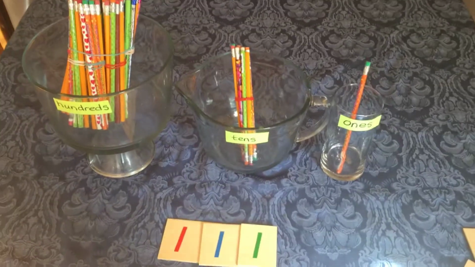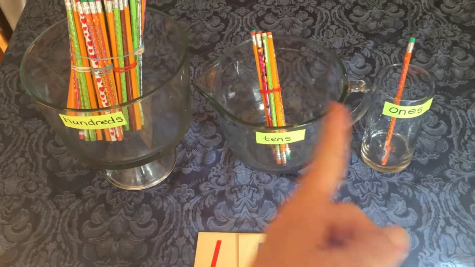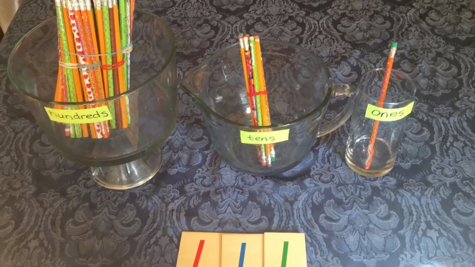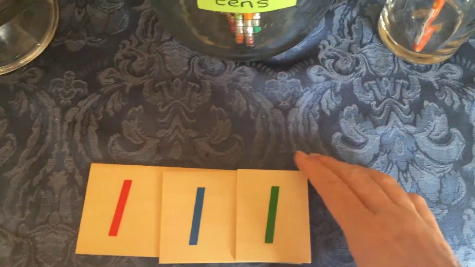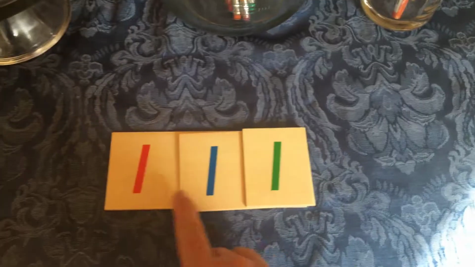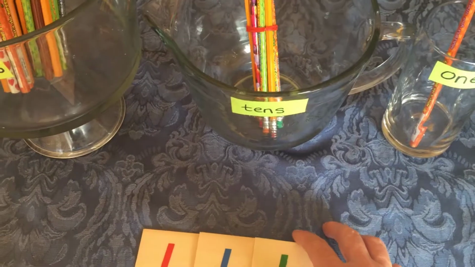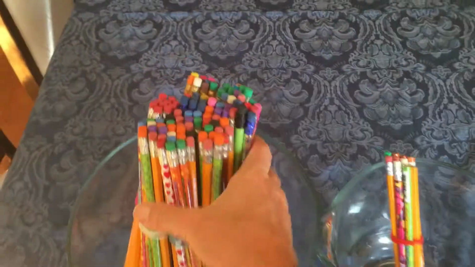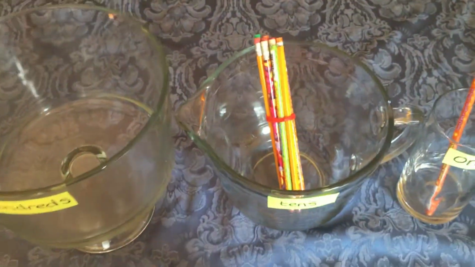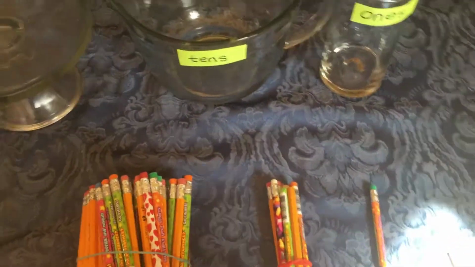So what you can do with this model is you can have the number and then have them create it with the models so they can see the place value. And this is very helpful when they're learning the meaning of the digits within their place and their value within their place. So if I wanted to trade this out and make a different number, I could start all over with a different number. This way the kids are counting and they're learning about the values of each number.